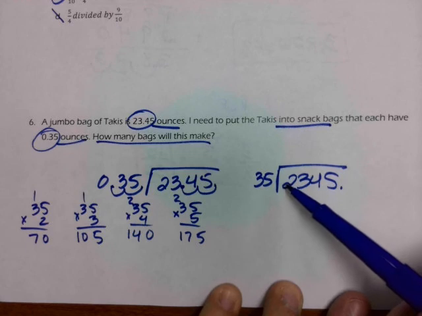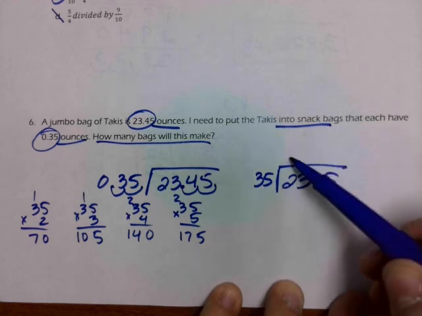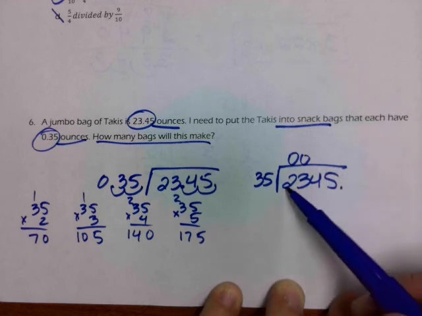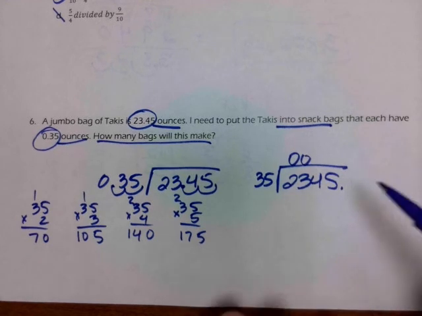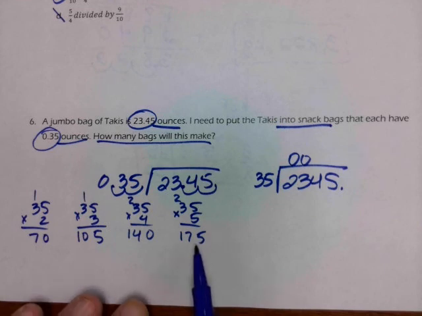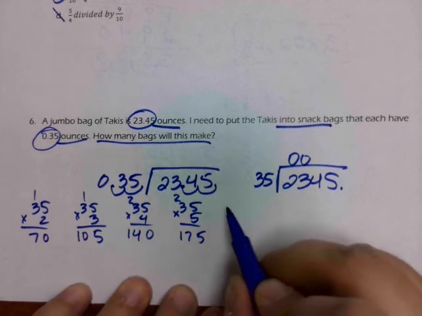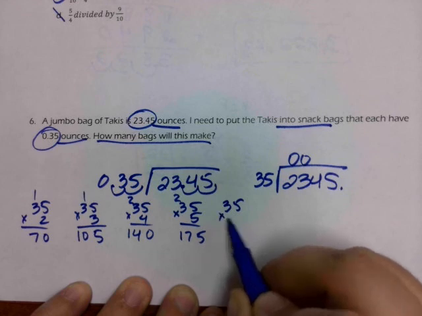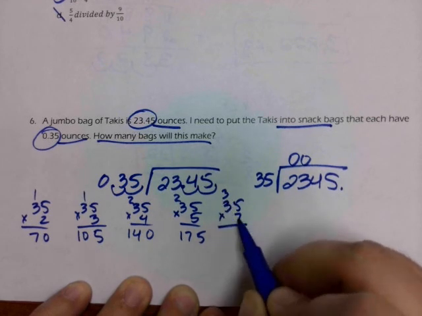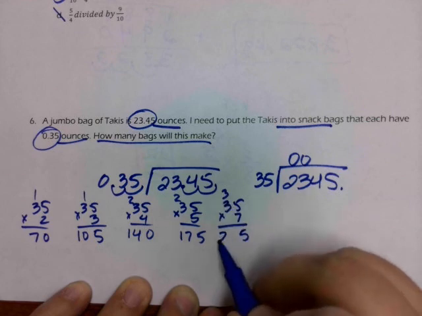Can 35 go into 2? No. Can 35 go into 23? No. Can it go into 234? Yes. Now look here. Oh man, I went a little bit too short. So I think I'm going to be able to skip a couple. Let's go up to 35 times 7. Let's skip to that. 35, 21, 22, 23, 24.